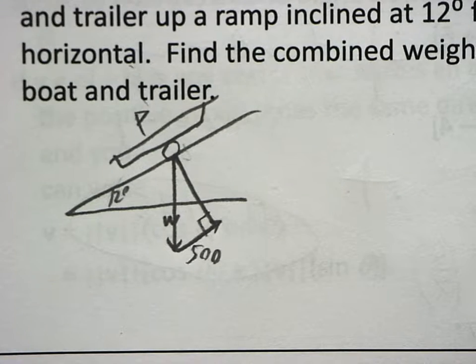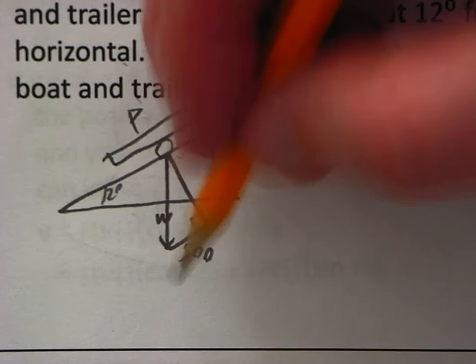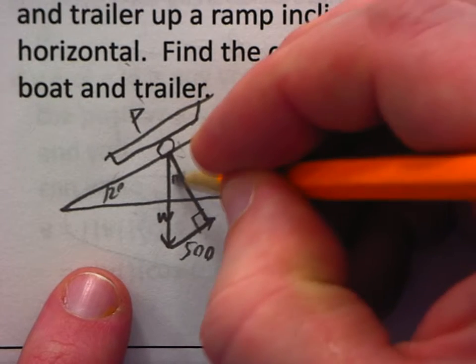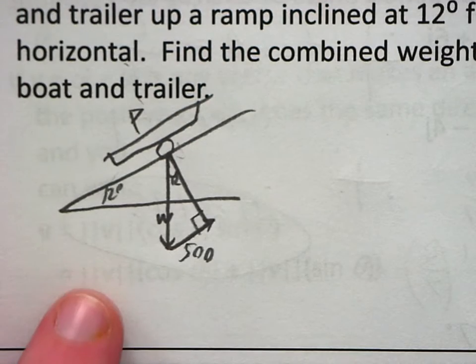And this can be kind of a little bit counterintuitive if you haven't done a lot of these. Is it the one between the one at the wheel? The angle below the wheel can be 12 degrees too. Exactly. The angle below the wheel will also be 12 degrees. Because this line is parallel here to here, and this is perpendicular, this angle here will also be 12 degrees.